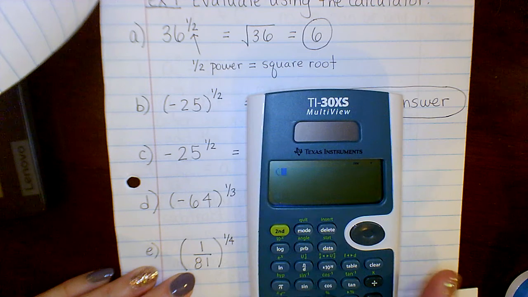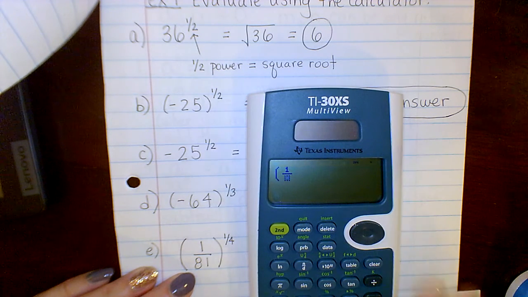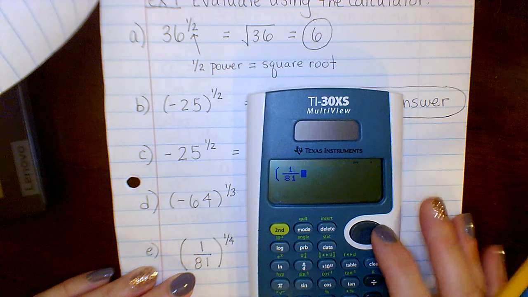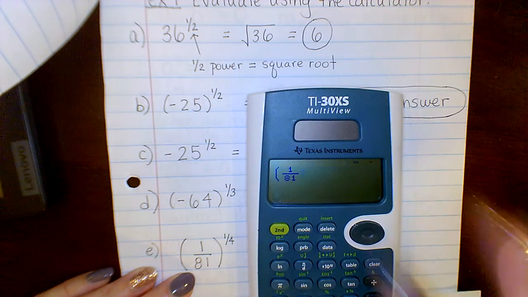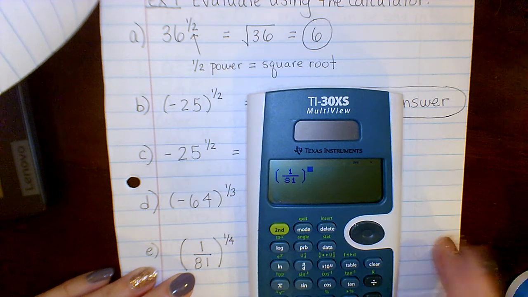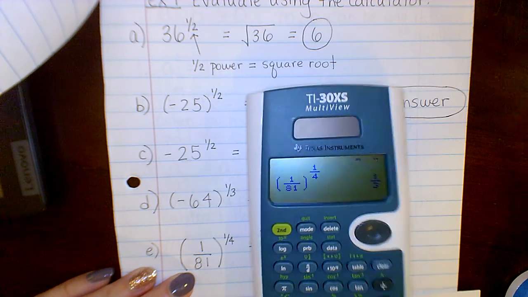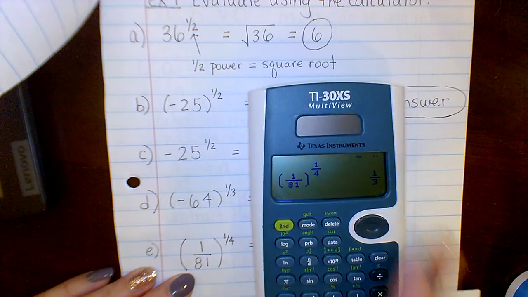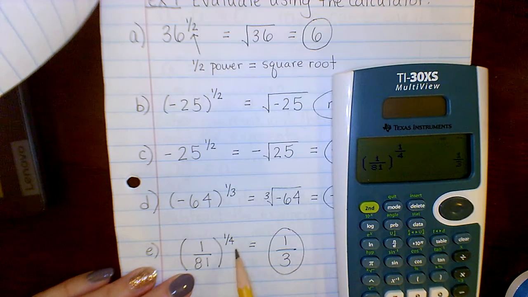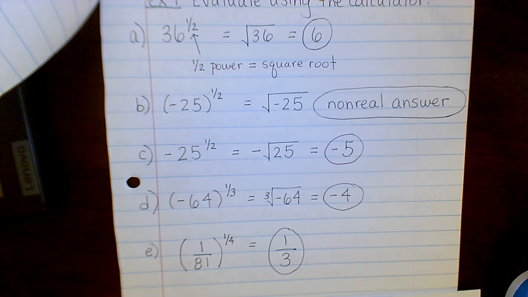And then this fraction. We're going to put the parenthesis, then hit the fraction button, 1/81. We're going to get out of the fraction, out from under that denominator, close the parenthesis, then hit the exponent, hit fraction again, so we can do the 1/4. So we get 1/3. That's because that's the fourth root of 1/81. The fourth root of 1 is 1, and the fourth root of 81 is 3. But I just want to show you how that would go down on the calculator.